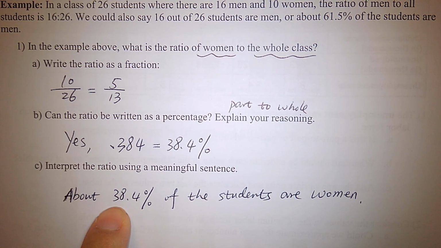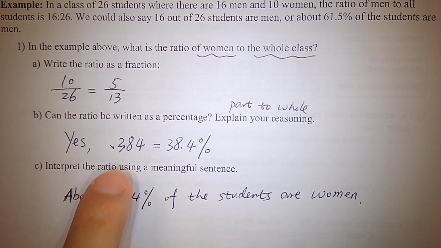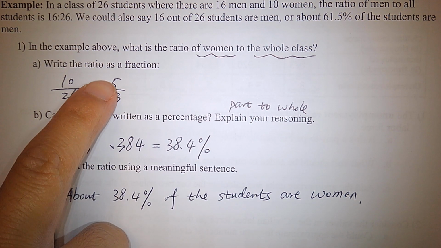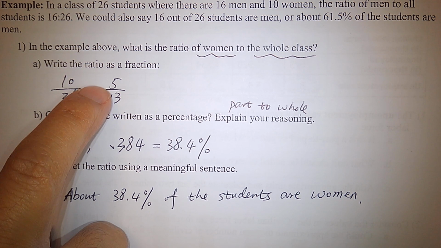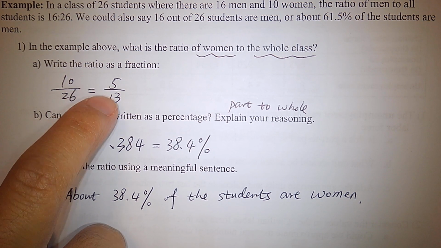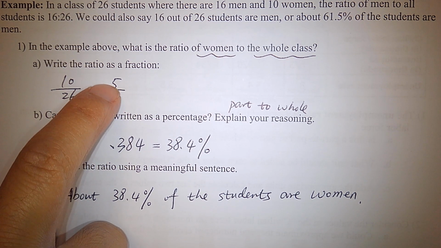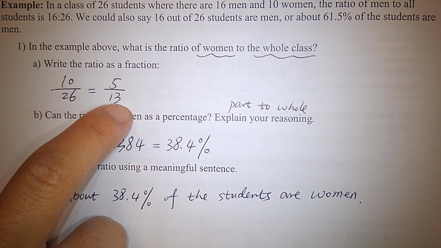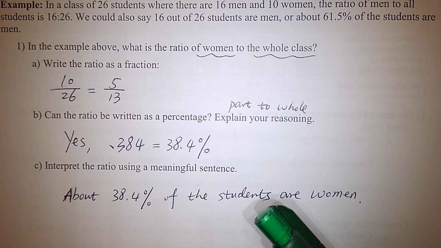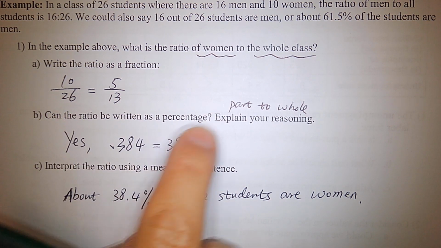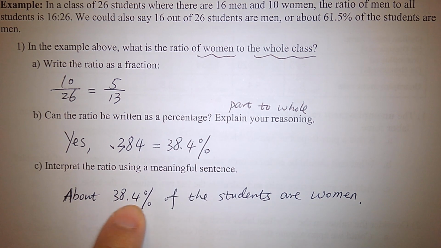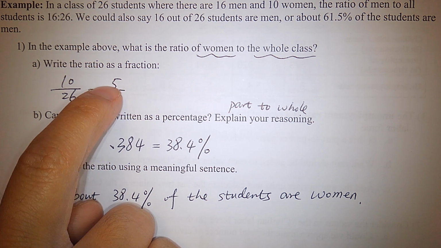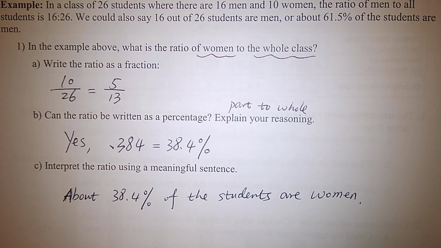If you don't want to use a percentage sentence, you can also say, for every 5 out of the 13 students in the class, 5 of them are women, right? Or you say, for every 5 women, there are so many compared to the entire class. But usually, if we have a part to whole ratio, we use the percent. We prefer the percent way. This is more natural. But you can also say every 5 women compared to the entire class.